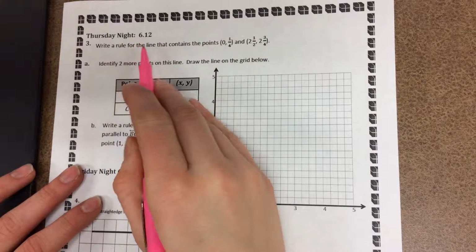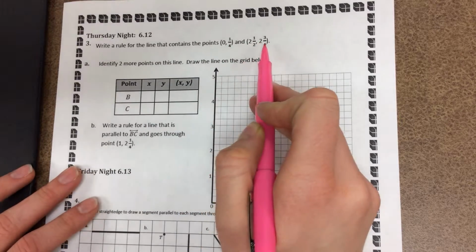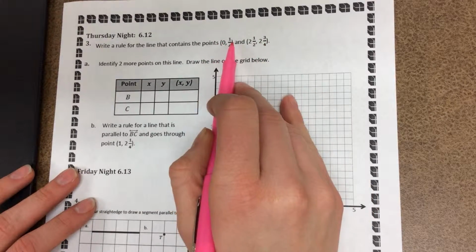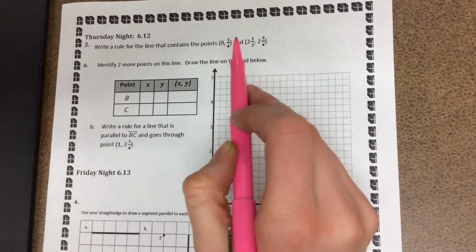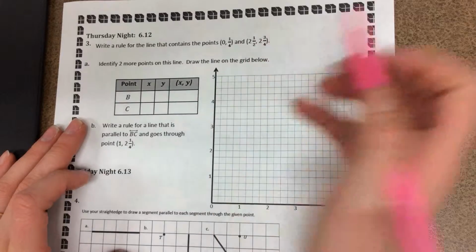Number 3 tells us to write a rule for the line that contains the points (0, 1/4) and (2 1/2, 2 3/4). So we need to look from the x to the y and see what happens and then check for a pattern. So from 0 to 1/4, it looks like we added a fourth. So let's see if that works with this as well.